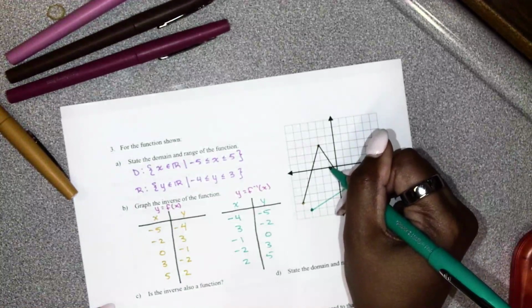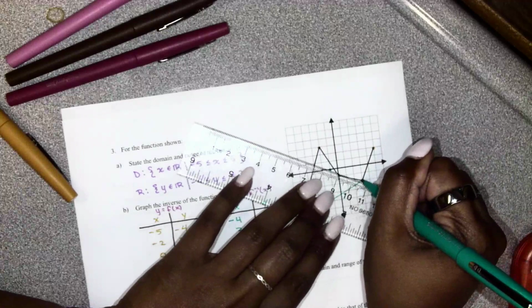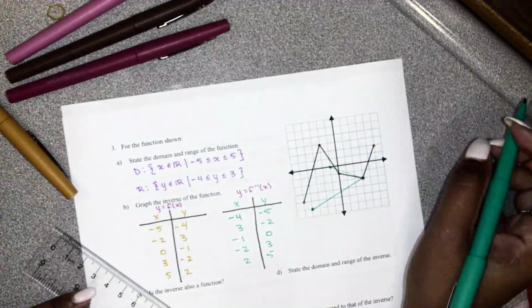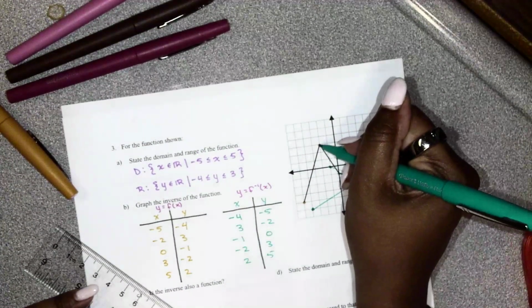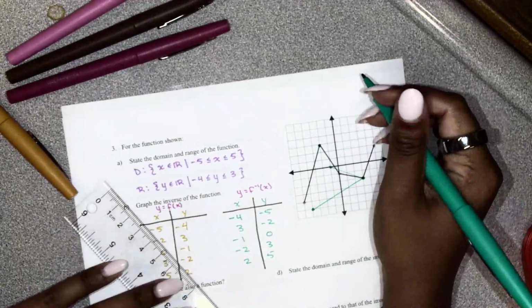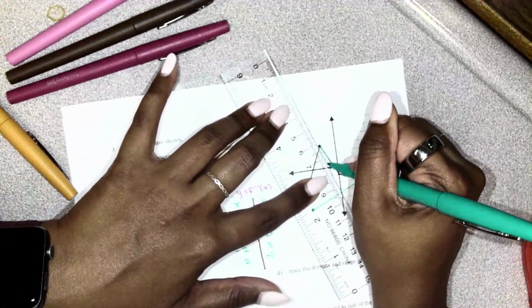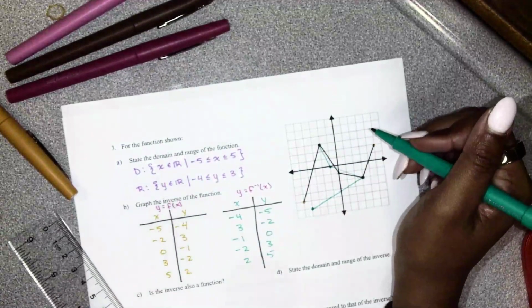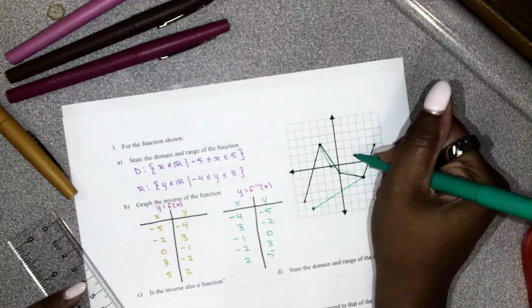So negative 1, 0 right here. So that's another line. Then you have negative 2, 3. So that also hits another one of your previous original dots. Those would be your invariants. So this one and this one are like invariant dots or invariant points. Then you have 2, 5.